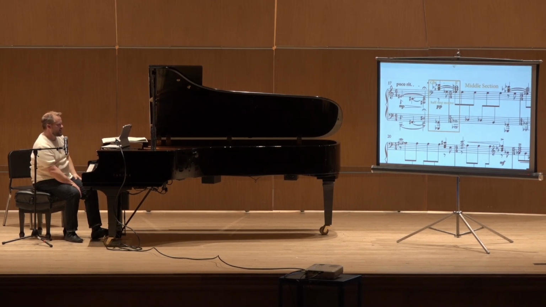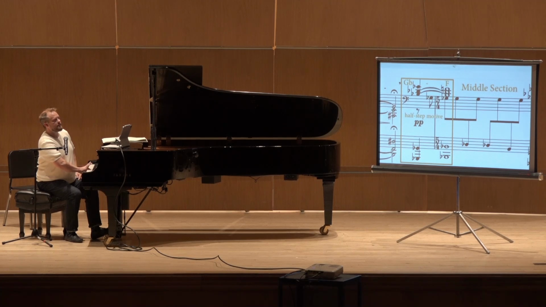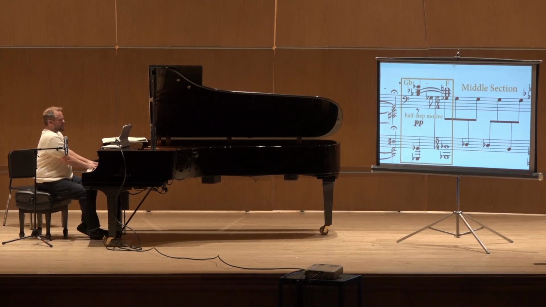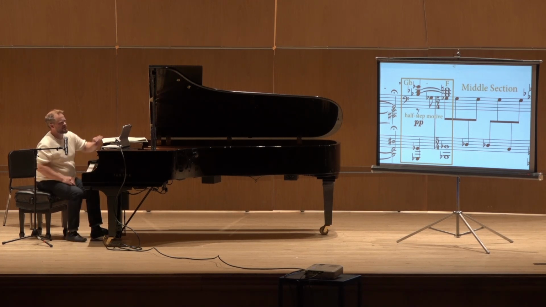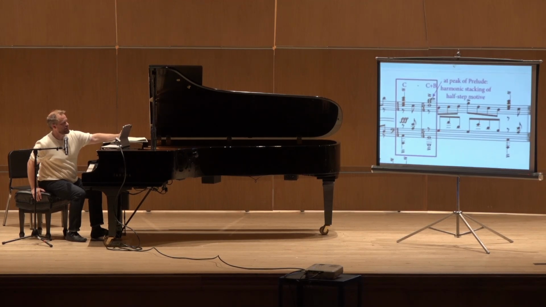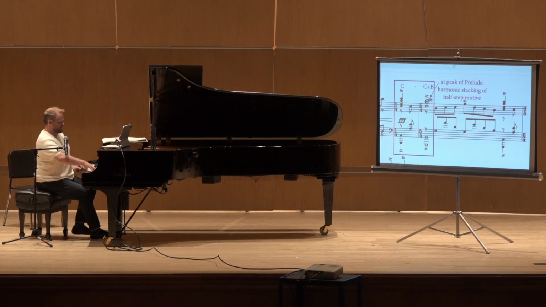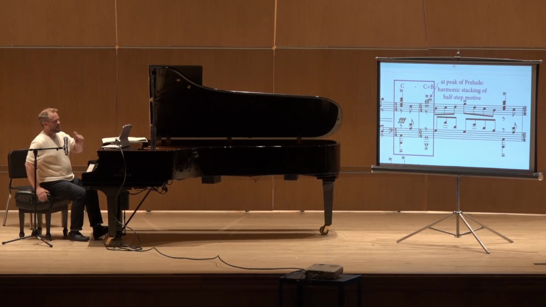Here's another half step. This is the middle section. I'm playing just in the... And so I planned on that as the peak.